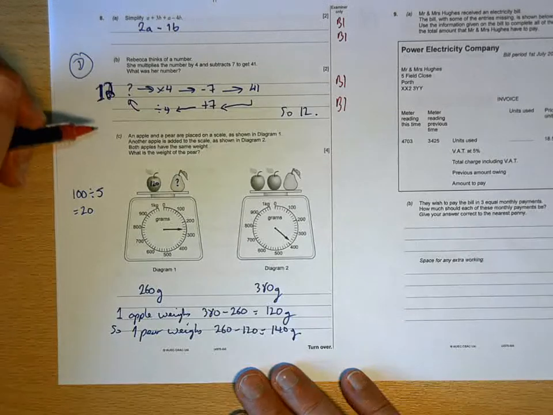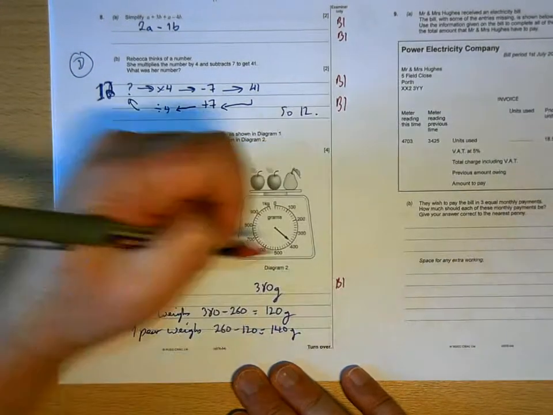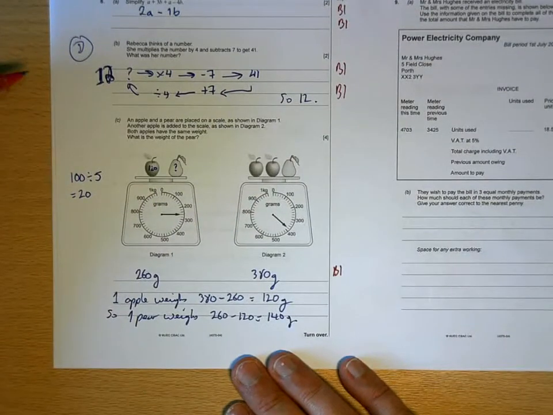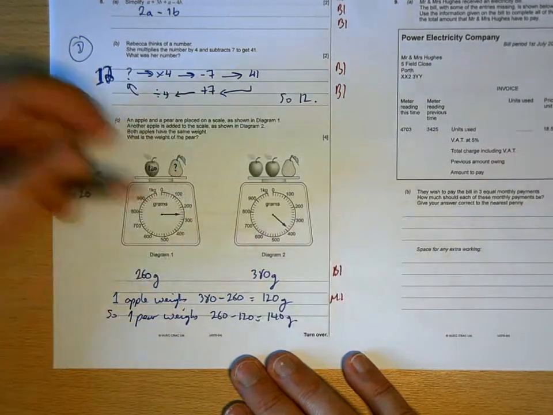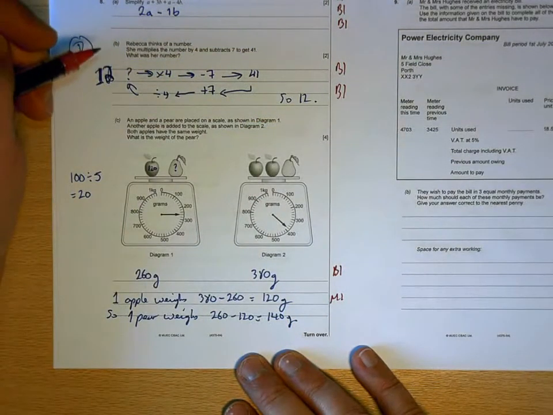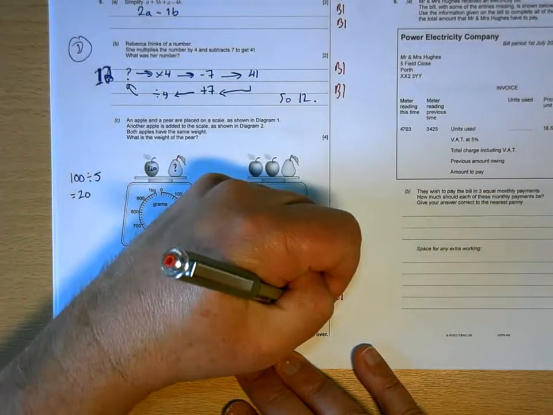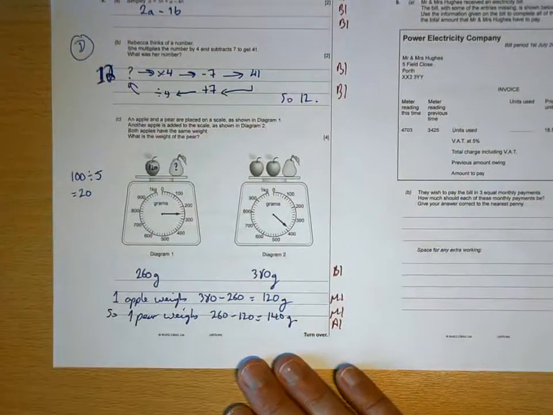For part C, 1 mark for reading the scales, 1 mark for your method of working out the weight of an apple, and 1 mark for your method of using that to work out the weight of the pear, and 1 mark for the weight of the pear.